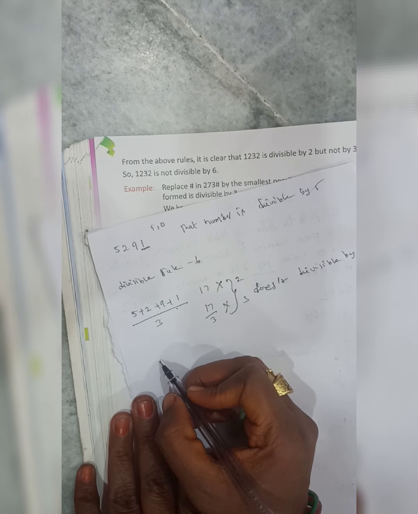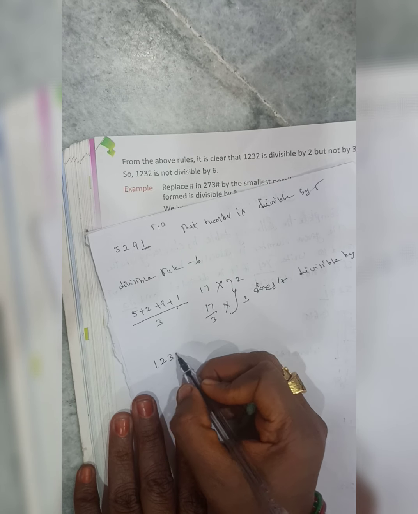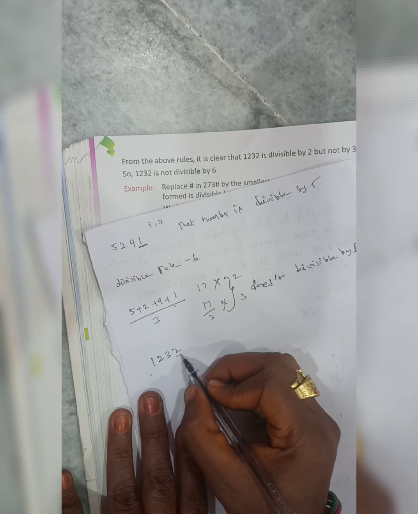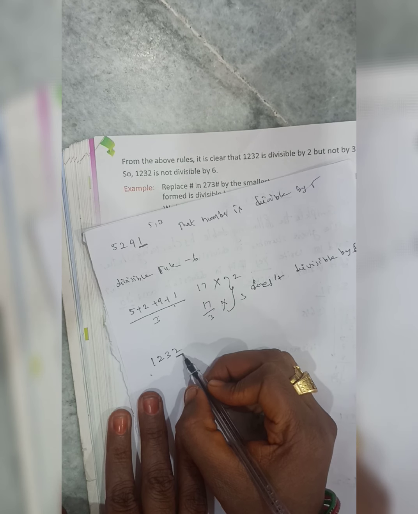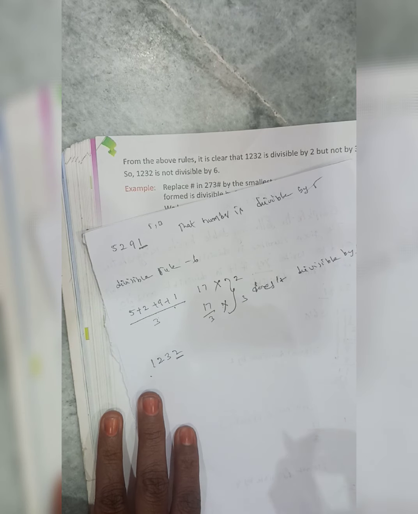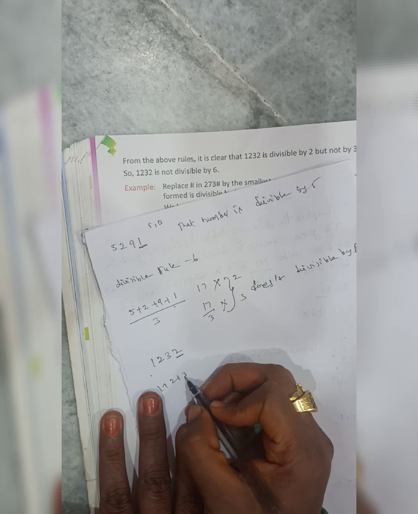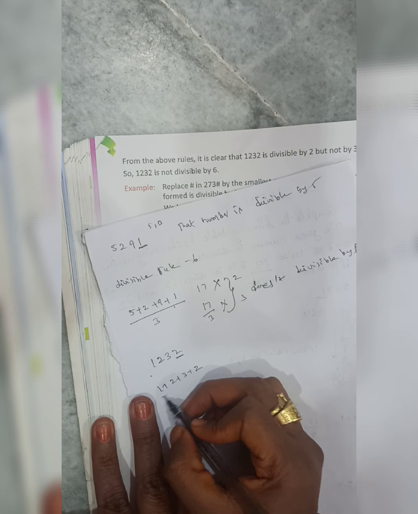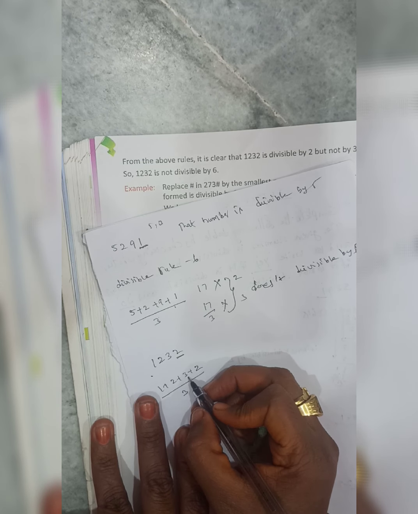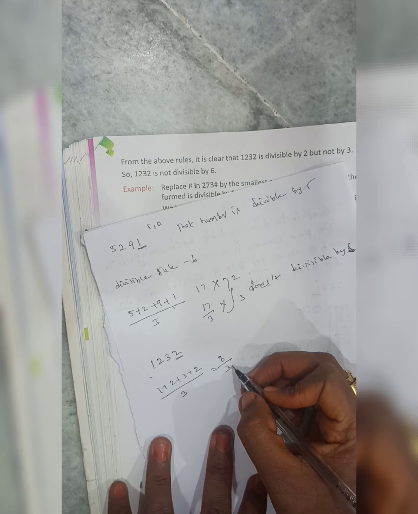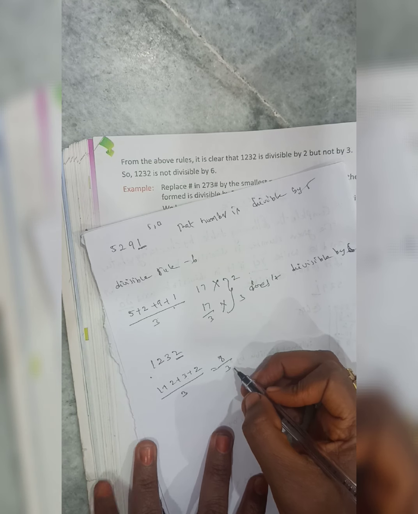Suppose you take 1, 2, 3, 2. The last digit is 2, so it is divisible by 2. But 1 plus 2 plus 3 plus 2, adding, gives 8. Is 8 divisible by 3?